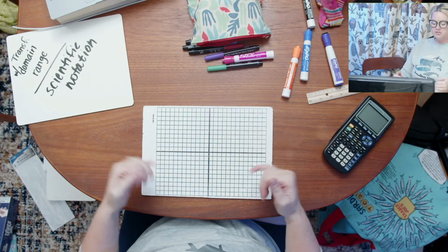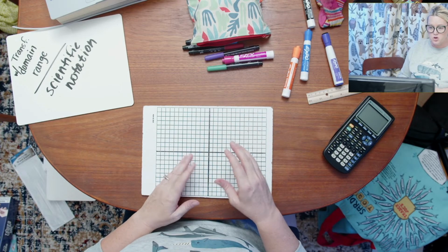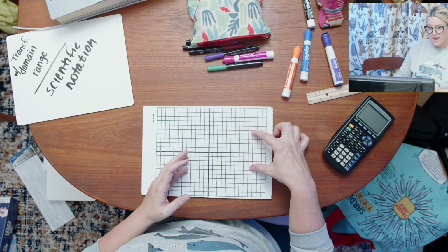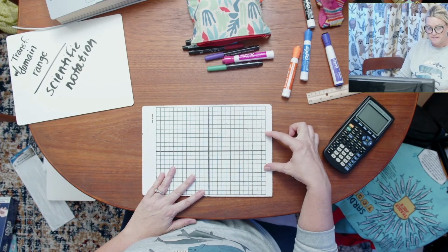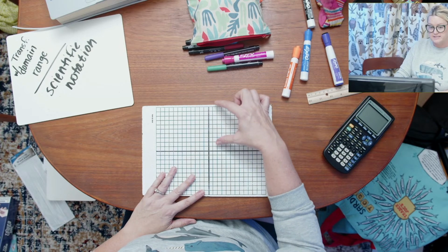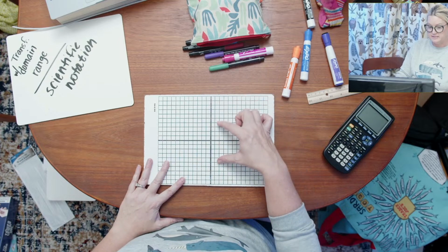The range is all the y values. So increasing the domain means increasing the x values. Increasing the range means increasing the y values, and decreasing the range would be decreasing the y values.